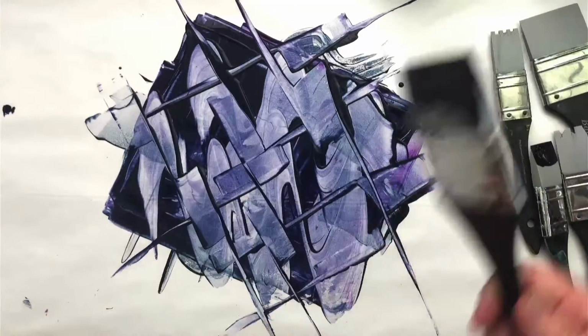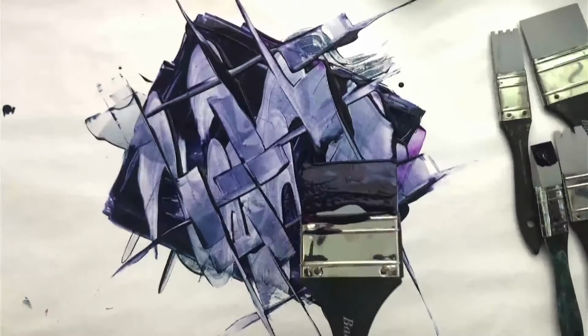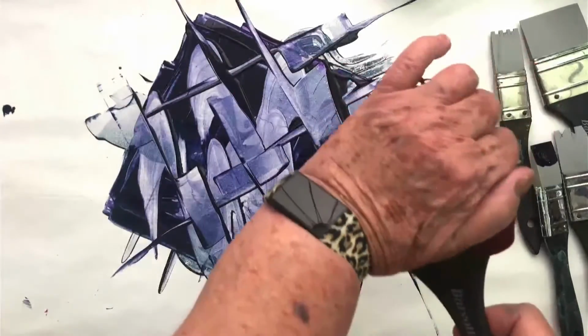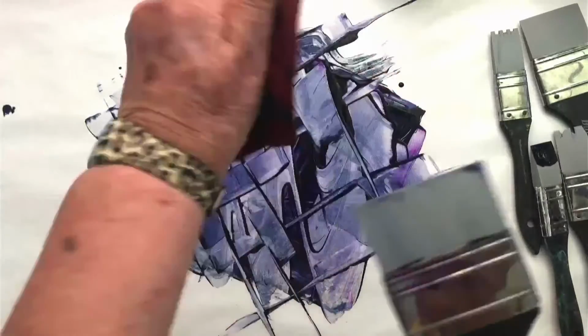That's number one. I'm going to clean this off now and show you how quick it is to clean. And I'm going to put another fresh sheet down and we'll use some different colors.